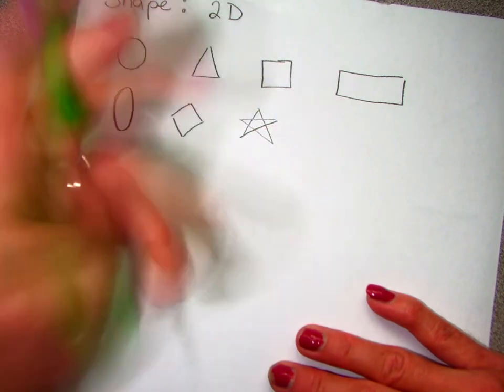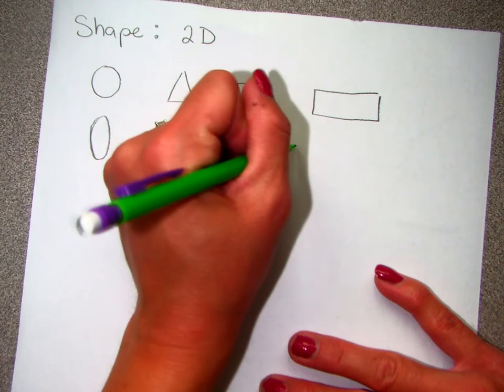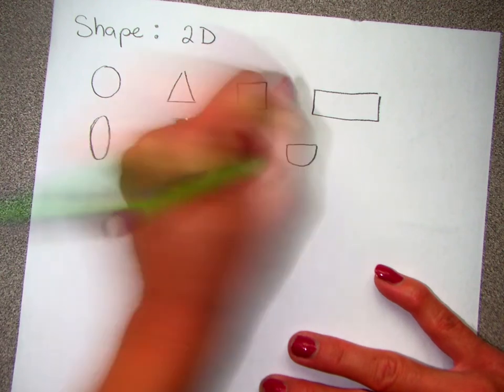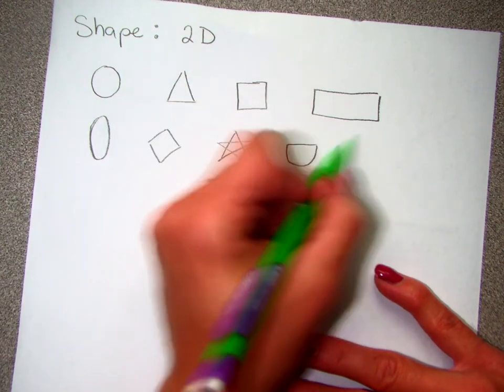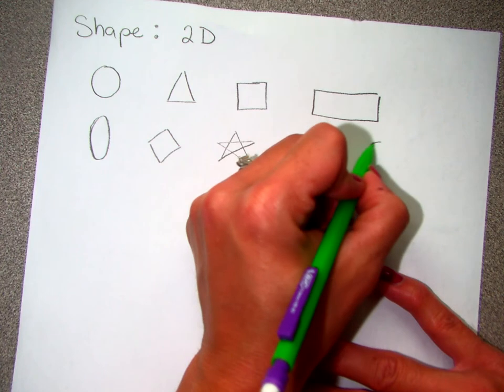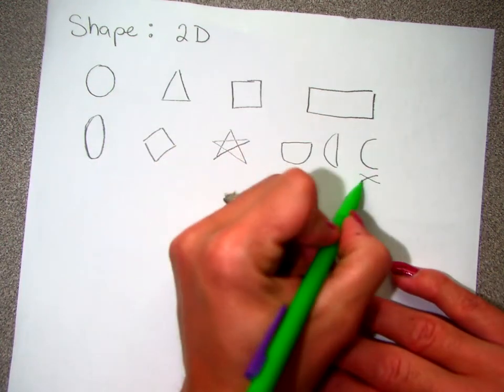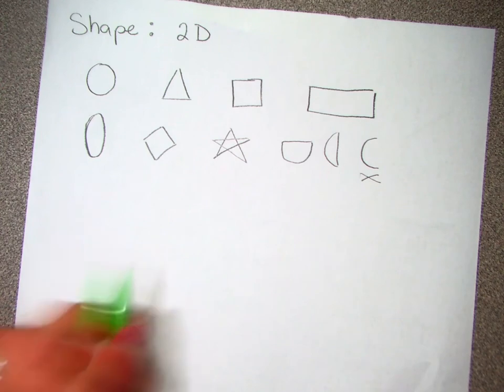I do that, and then I go back and I erase the inside line, but it doesn't really matter if you do. We have semicircles, which is like a circle cut in half. That can also face this way. But a lot of people, when I say semicircle, they just do that. They don't connect it. But if you don't connect it, it's not a shape. Okay, so that's wrong. Looks like a letter C right now.